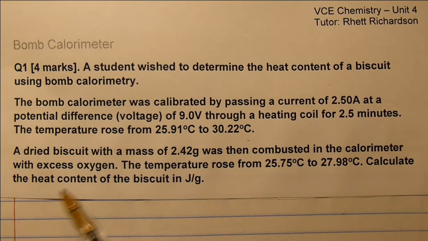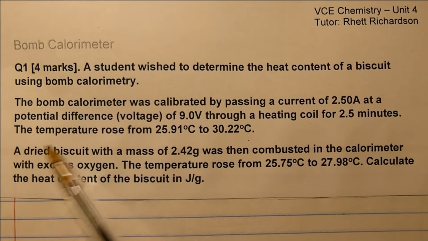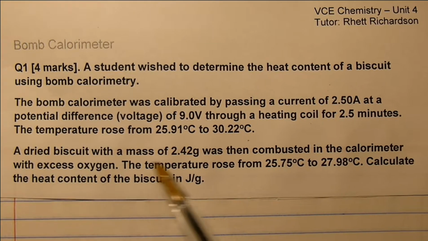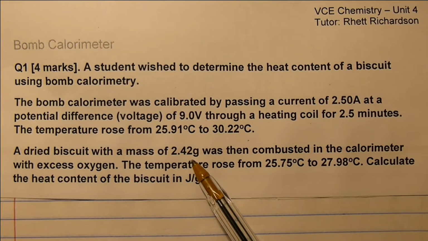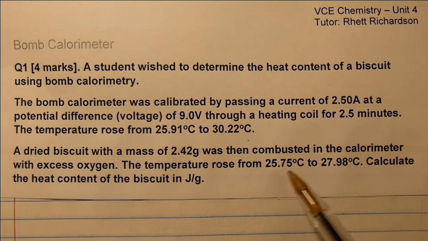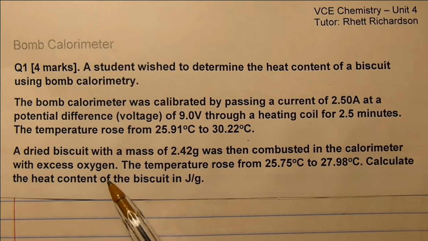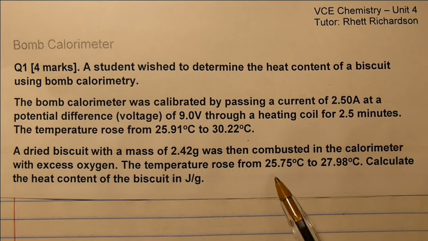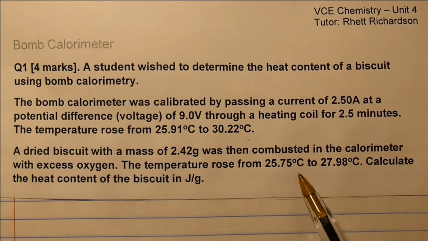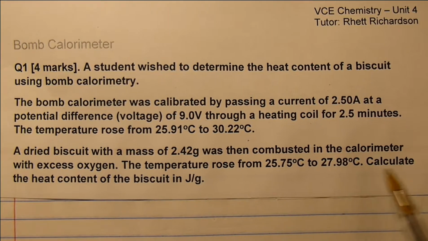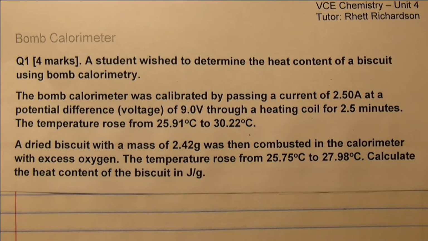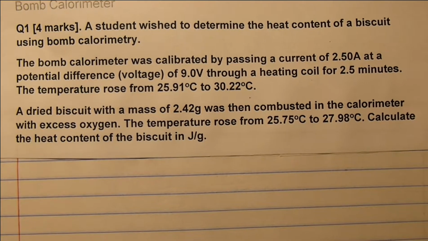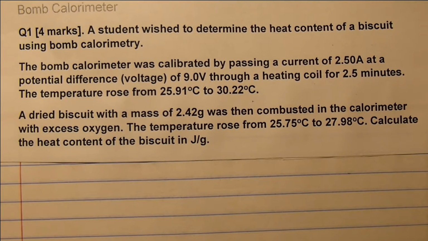Next, the student takes this dried biscuit. So again, there's no water in the biscuit, just dried biscuit, of a mass of 2.42 grams, and combusts this in the calorimeter with excess oxygen and observes that the temperature rose from 25.75 degrees Celsius to 27.98, and we want to calculate the heat content of the biscuit. Okay, so the first step here is to work out the calibration factor.